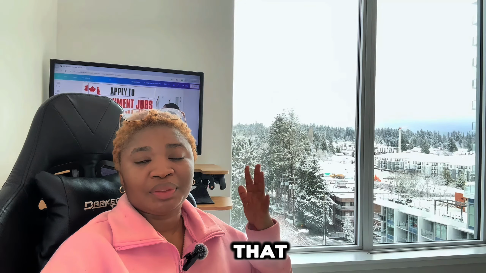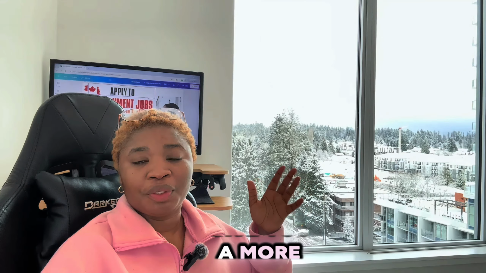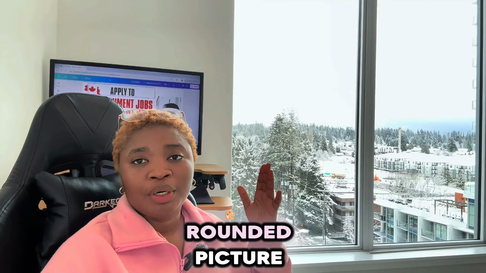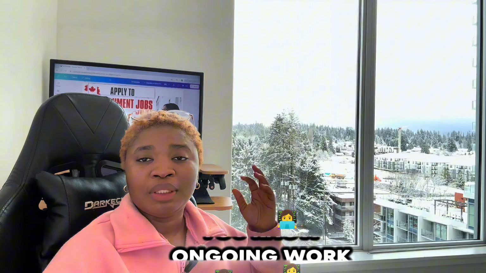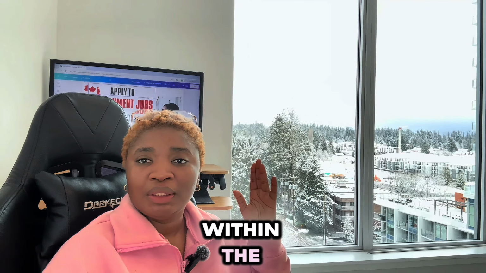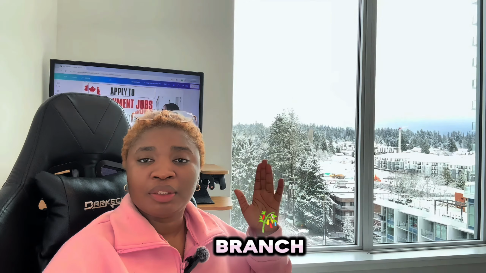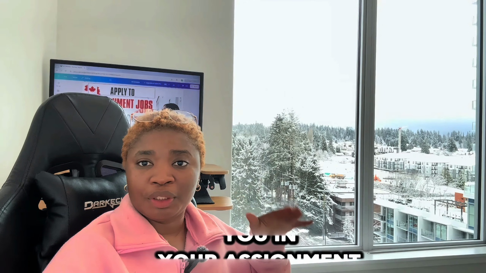You want to go through these materials because these are the materials that you'll be using when you're on the job. So these materials would give you a more rounded picture of how you should frame your answers. You can relate ongoing work within the ministry, the division, or the branch to what's required for you in your assignment.